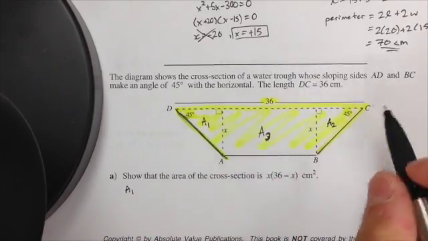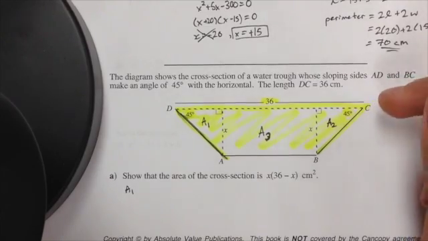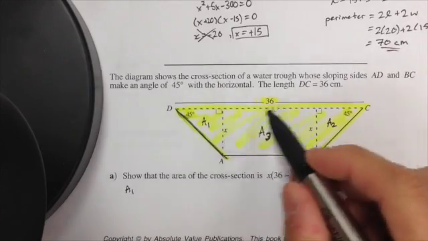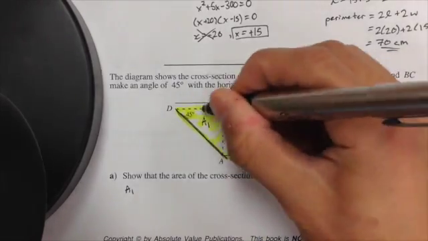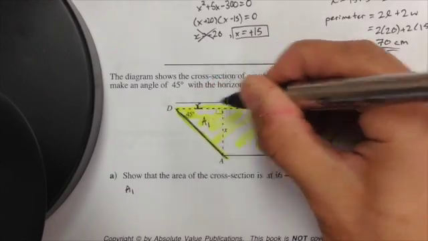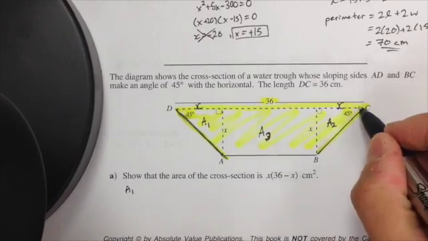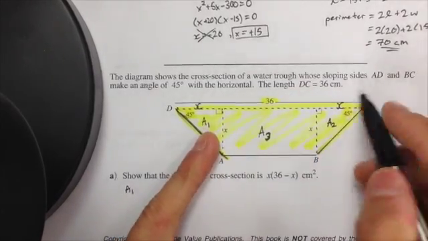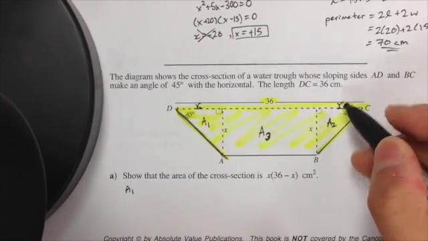If this is 36, I know that from here to here is 36. And if I want to find out what this length is, then I could say that this length and this length are equal, right? These two triangles are similar, and they're actually congruent, and so I know that this side must be x and this side must be x, so they're equal.